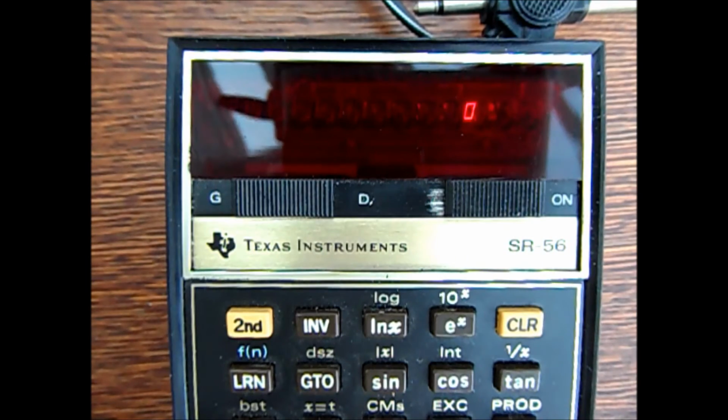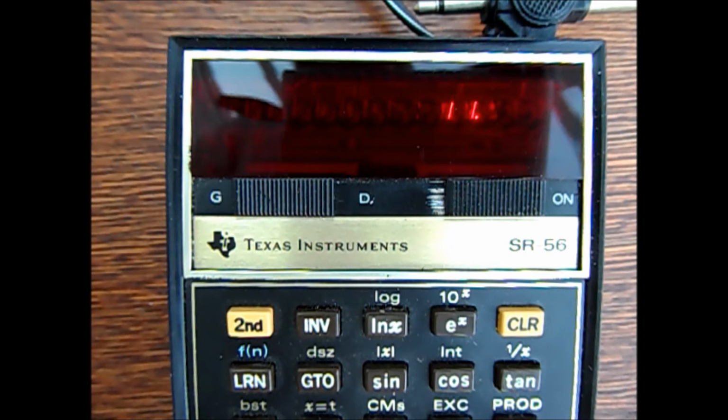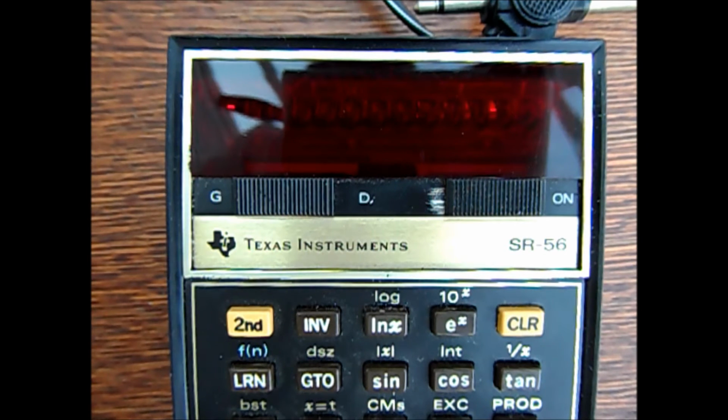Finally, to end this presentation is a video of my Texas Instruments SR56 programmable calculator, which I acquired in 1976, running the prime generator program based on repeated division, which reaches the 50-second prime value of 239 after 5 minutes. How technology has changed.